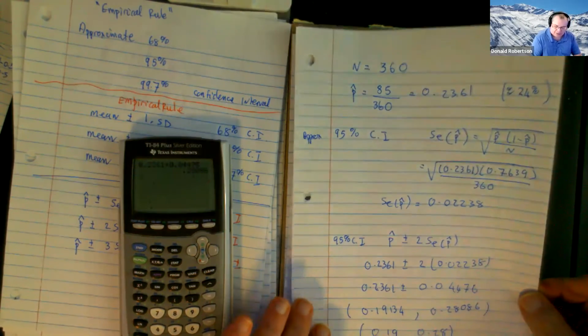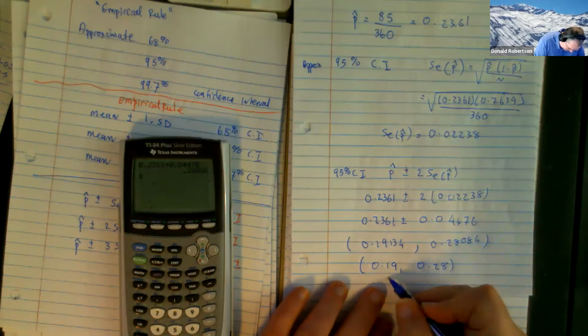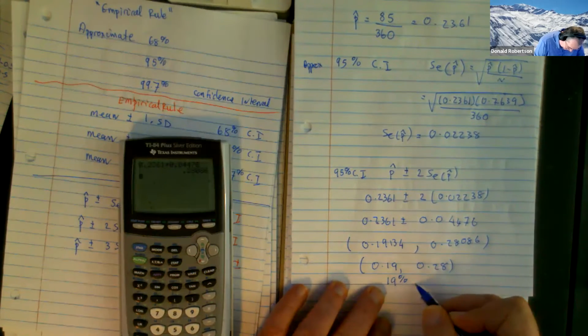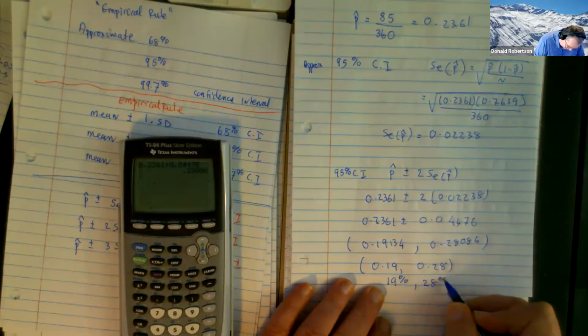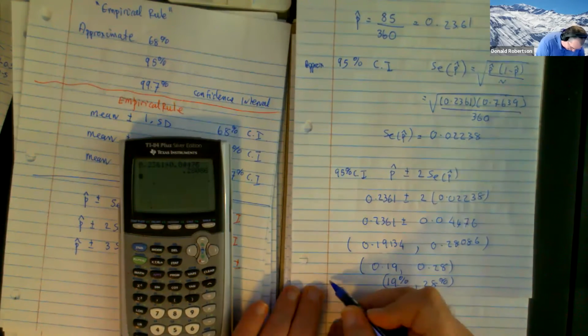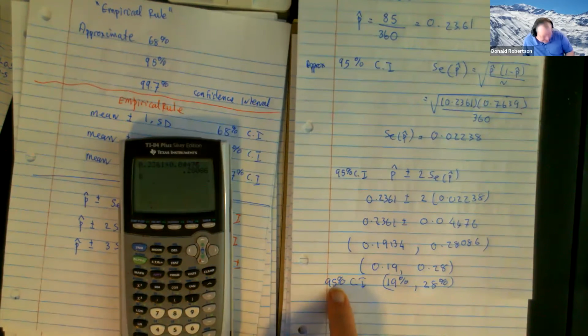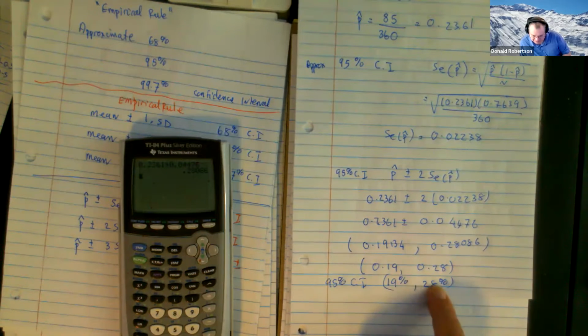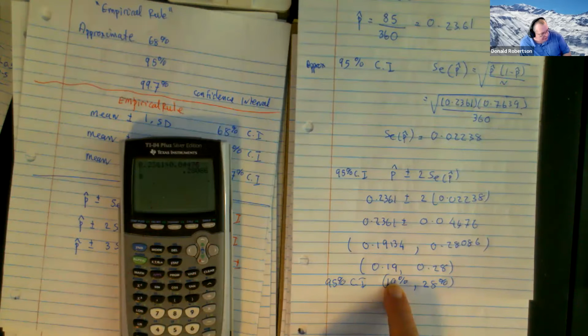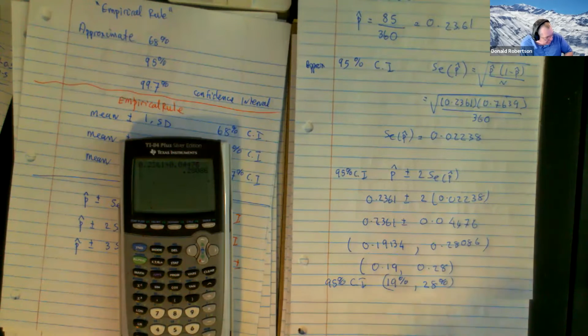There. So I can say that somewhere between 19% and 28%, I like percentages, I have a 95% confidence interval. I am 95% sure that if I did this process lots and lots of times, the right answer is somewhere in that range. And let me emphasize this again. Any number in that range is just as likely to be the entire population answer as any other.